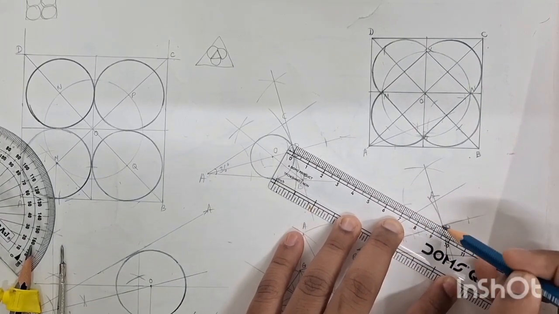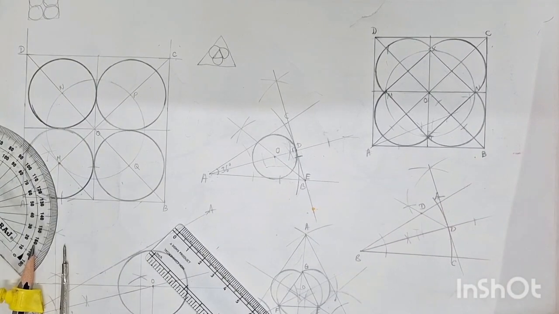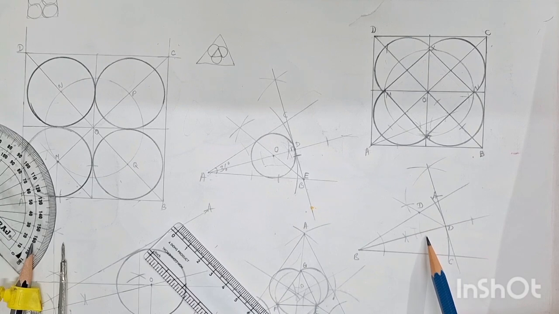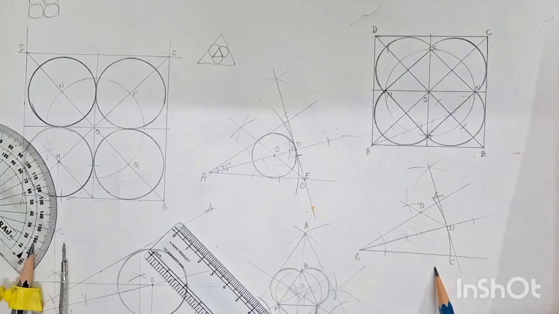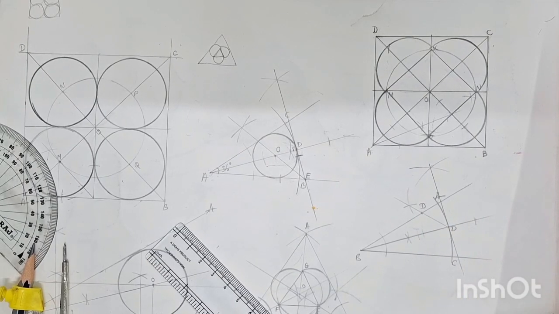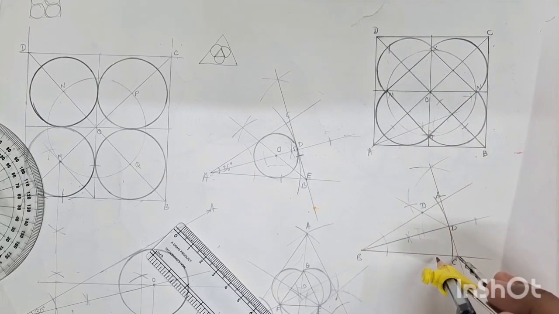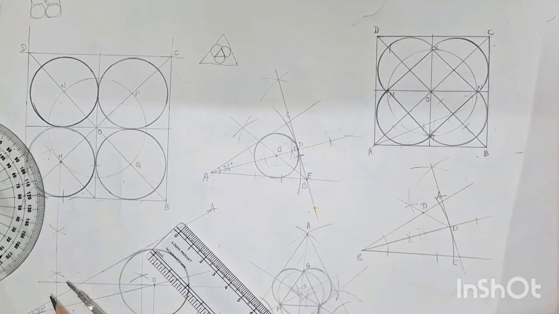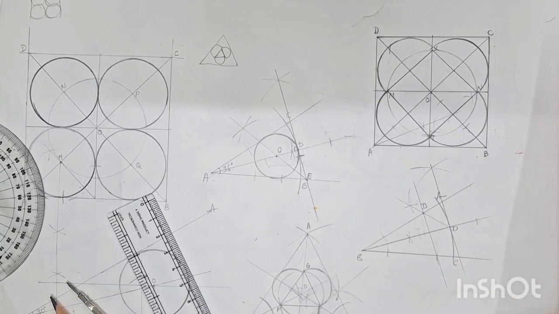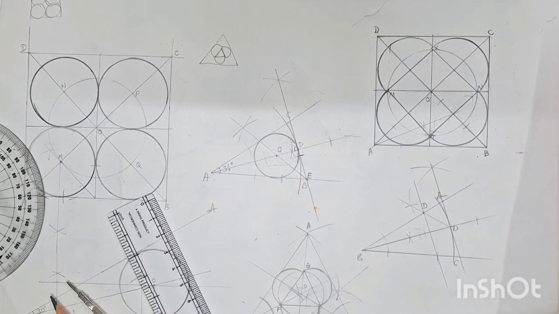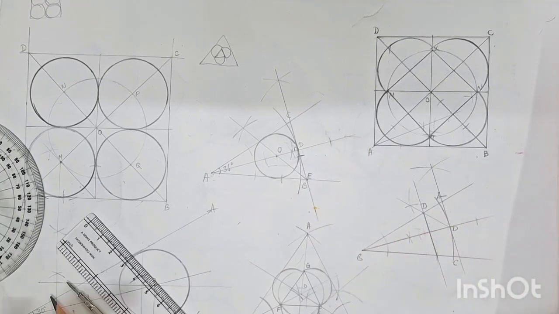Now when I bisect the angle ADB, I get a point D on line BA. From this point D, I will have to draw a line which will be parallel to this line. I will draw one more line parallel to this line. So again, take a radius of AD and make an arc from the other side and join the 2 points, so we get a line parallel to AC. Now this will be the base of our semicircle. This line is the base of our semicircle.